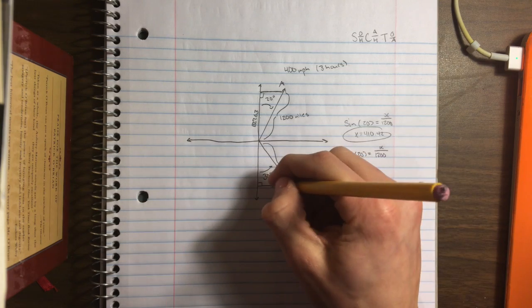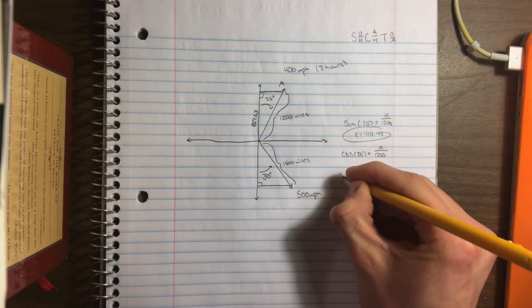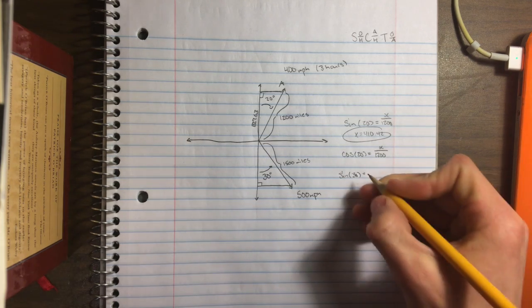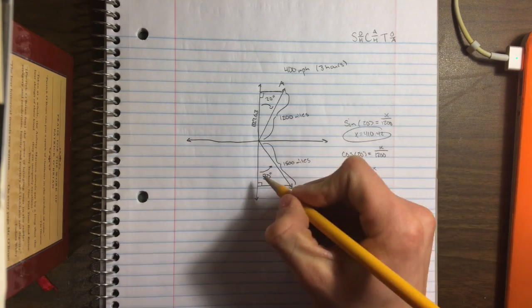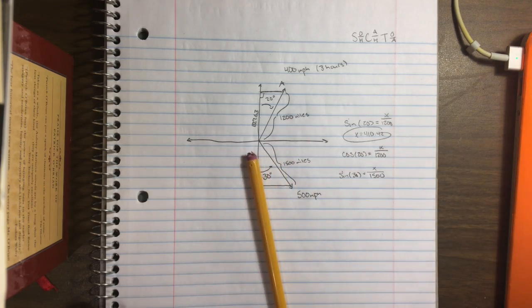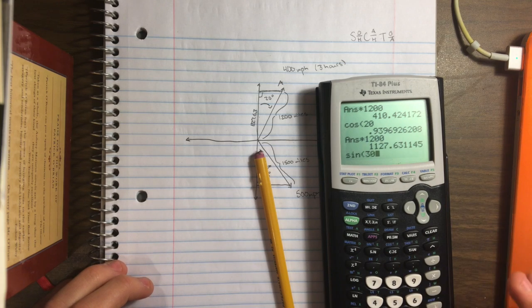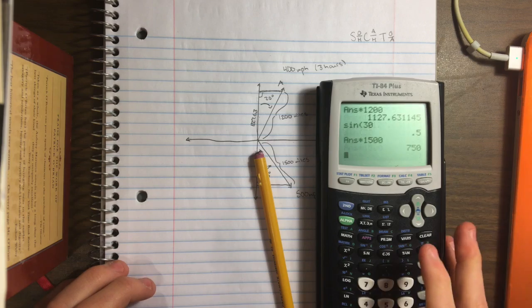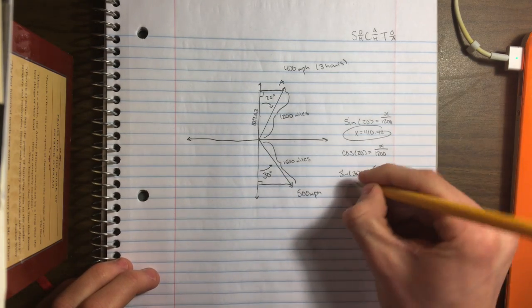Now we're going to solve for these two side lengths. First, we find this side length by doing sine of 30 degrees equals x over 1,500. Sine 30 equals 0.5, times 1,500, and we get 750.